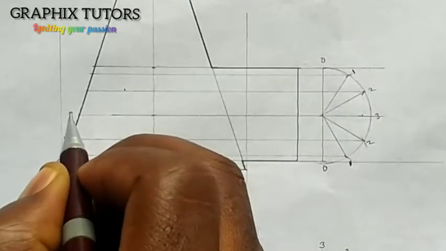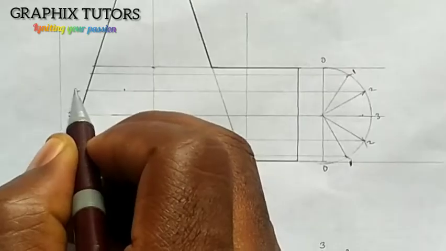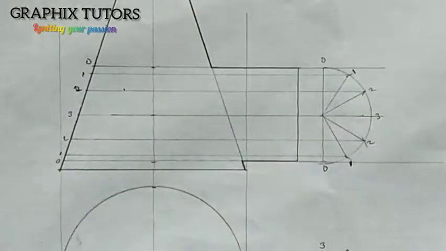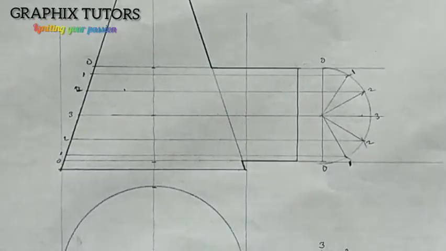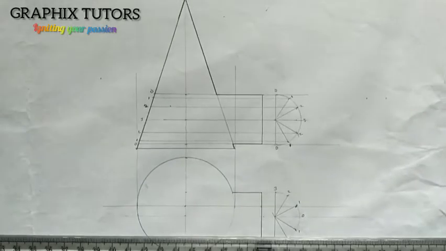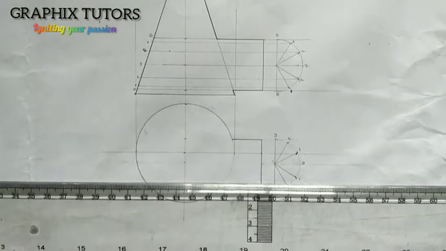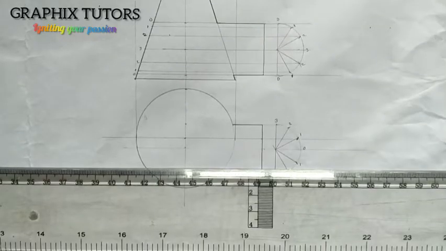So if I'm to write them out, this will be 0, 1, 2, 3, 2, 1, 0. Right? That's what we have here. Now we are going to project all those points downward. So in projecting downward, first one will come down. So let me just take it up a little bit so you're going to see what I'm actually trying to show you.